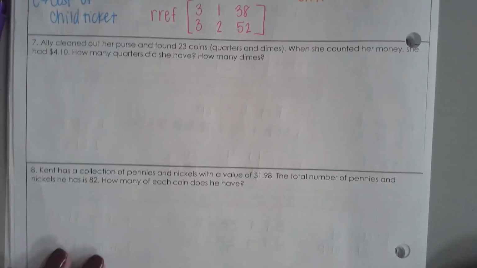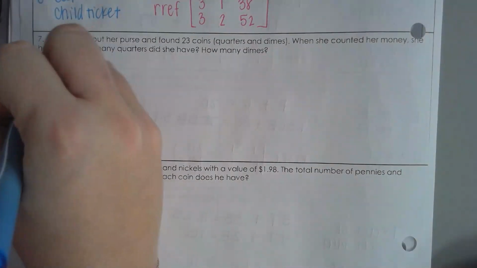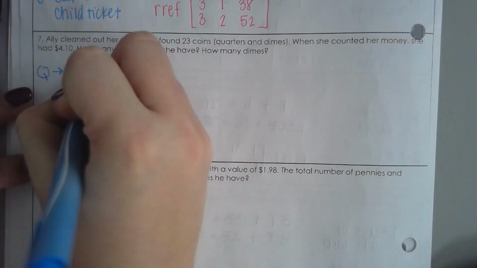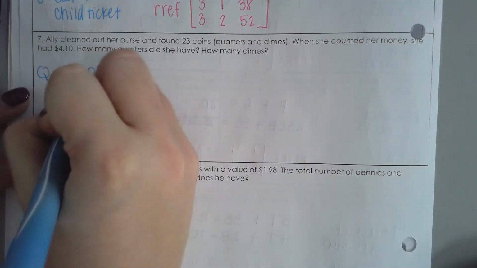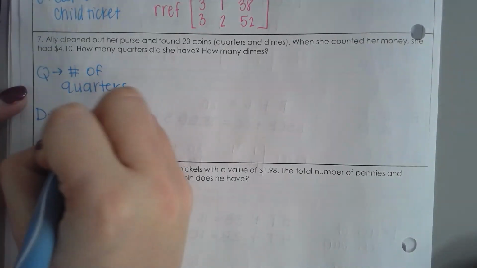Alright, number 7. Allie cleaned out her purse and she found 23 coins. What coins were they? All quarters and dimes. When she counted her money, she had $4.10. How many quarters did she have? How many dimes did she have? So what two things am I trying to find? Number of quarters, number of dimes. Q is the number of quarters, and D is the number of dimes.